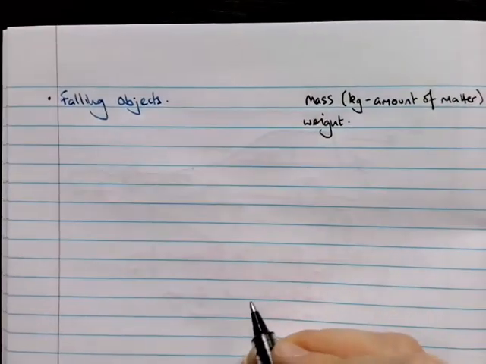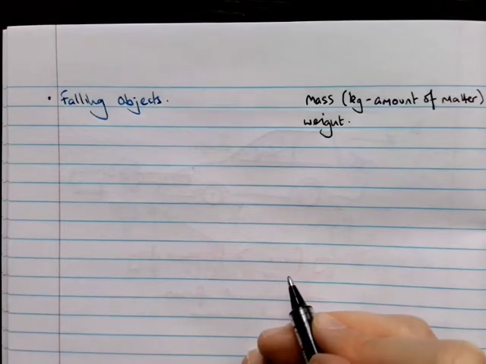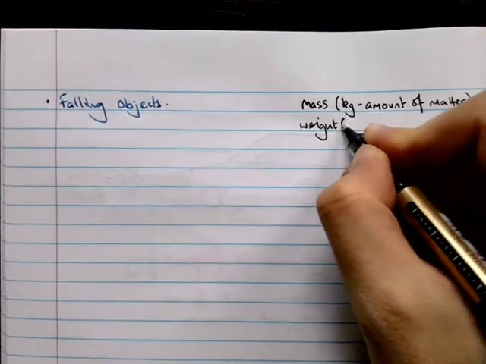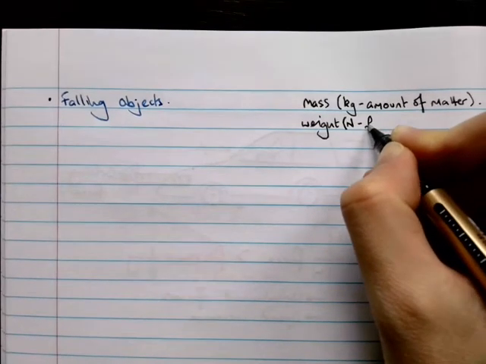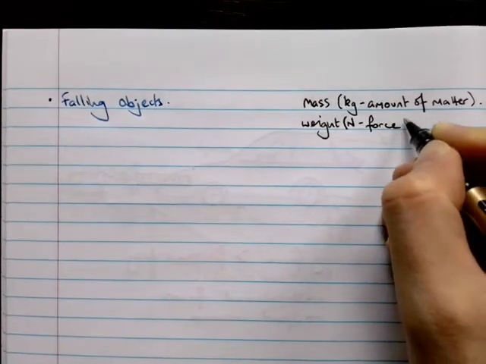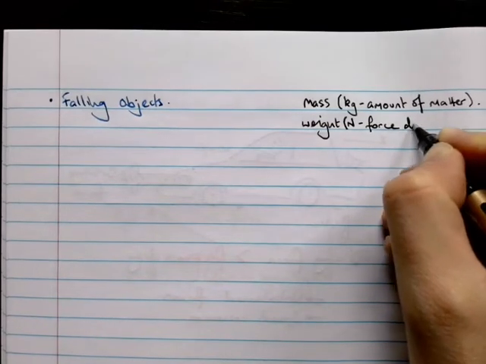If you have a kilogram of flour, that's not how much it weighs, that's its mass. Your weight is measured in newtons, and that is the force due to gravity.